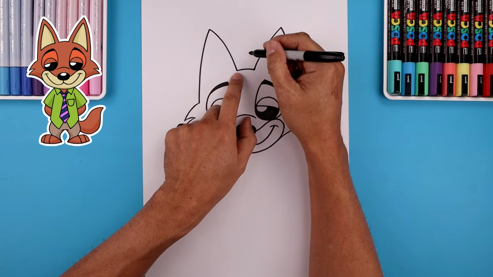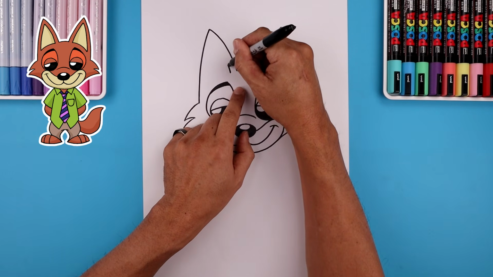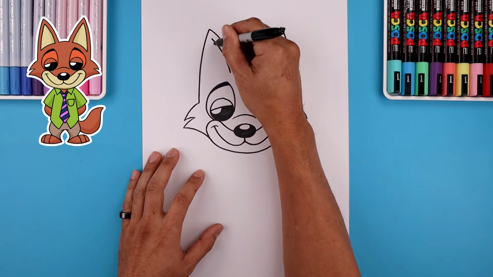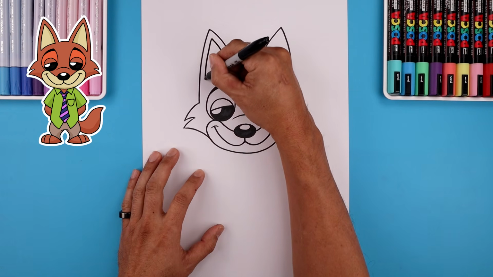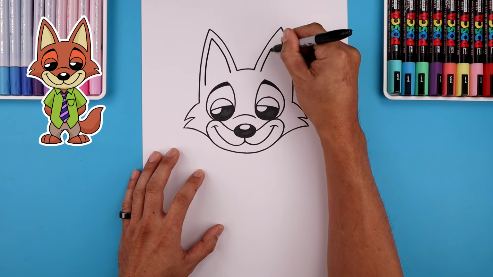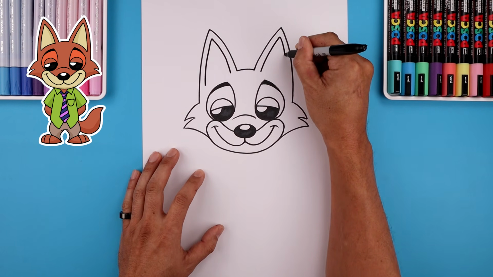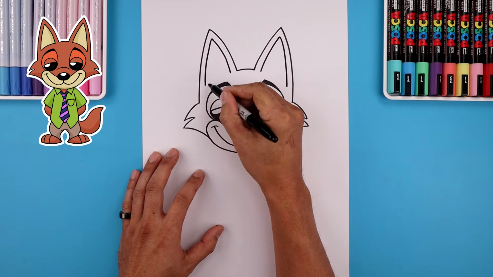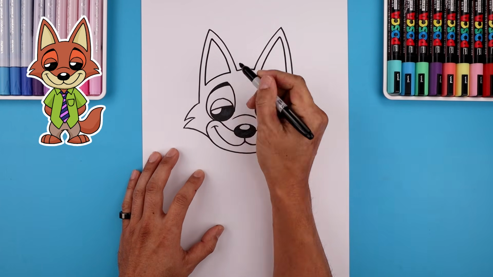Let's trace the ears along the inside. From this point, step over, start with a curve going up towards the top, bend this out and then down towards the bottom. Now close off the bottom with a curve.